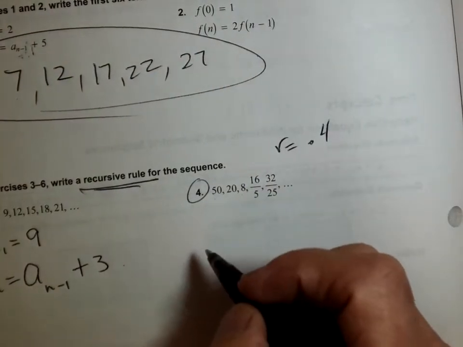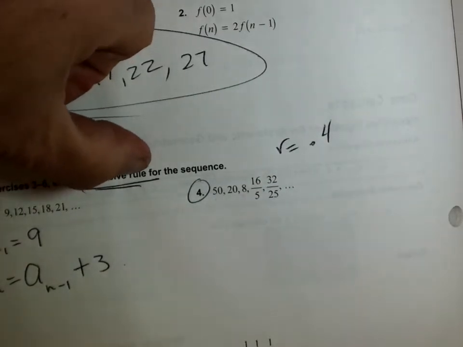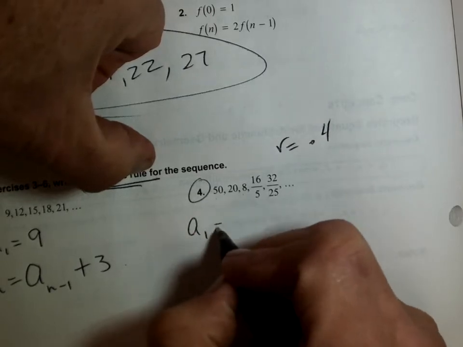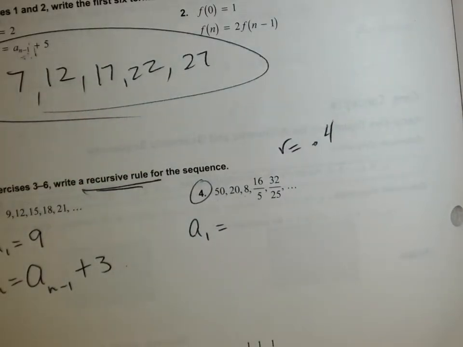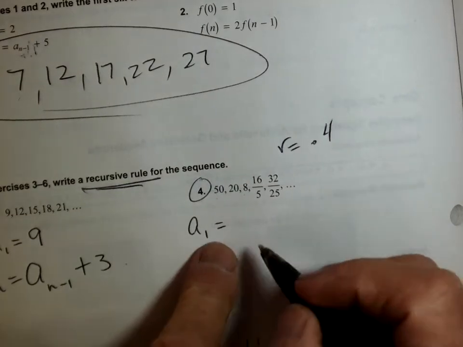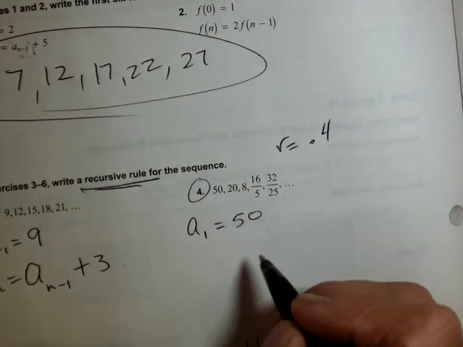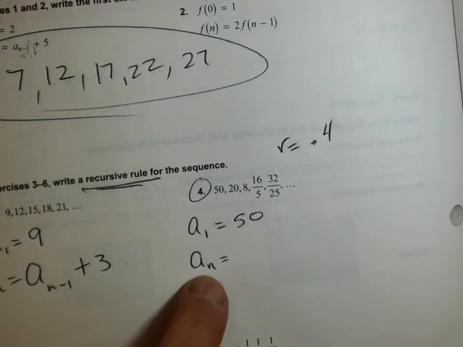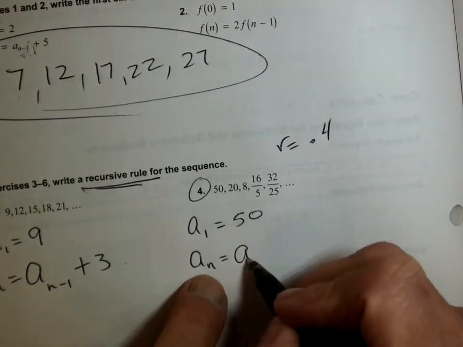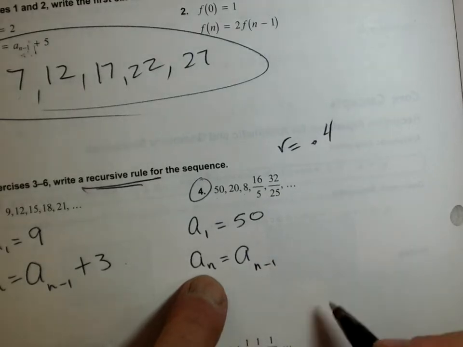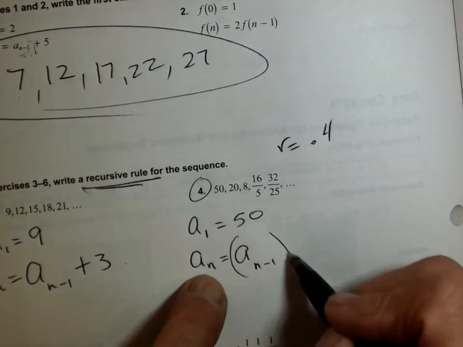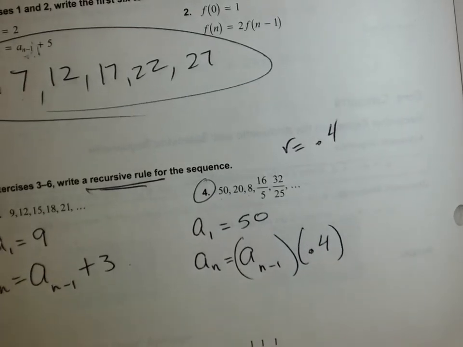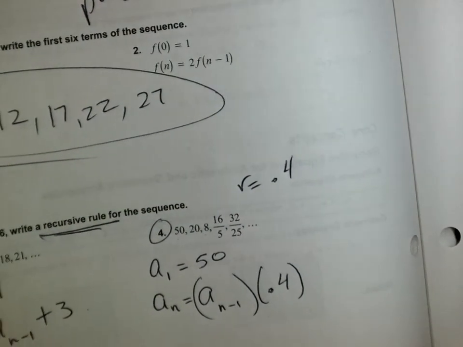So what are we doing? In order to make a recursive rule, you have to know where you're going to start. You must write the first term. You must go a1 equals, because you have to know where you're going to start. To do a recursive formula, you start with the very first term, which is 50. Okay, but then to make the next term, any term, you take the term before it, a sub n minus 1, and in this case we're going to multiply times 0.4. Okay, that's about it for recursive formulas, okay?